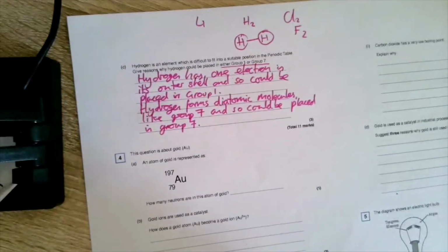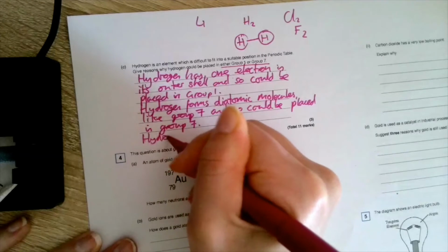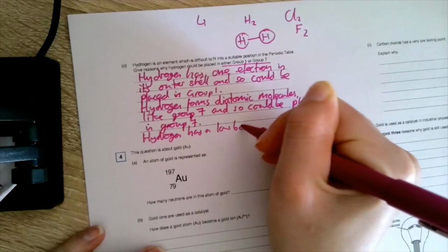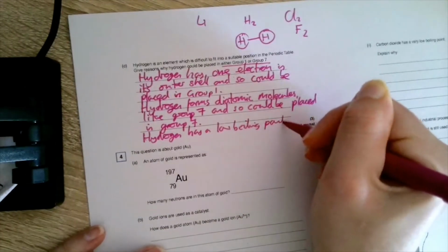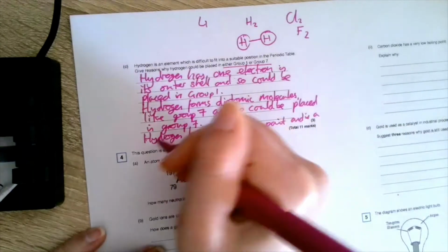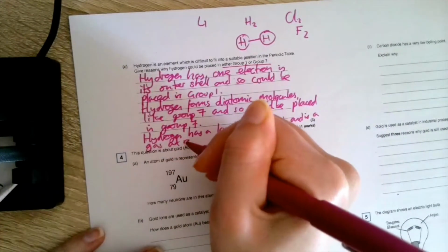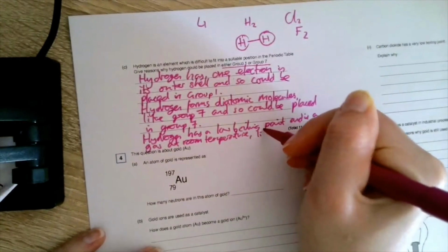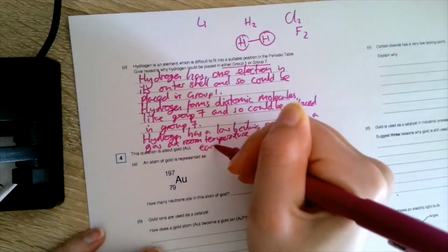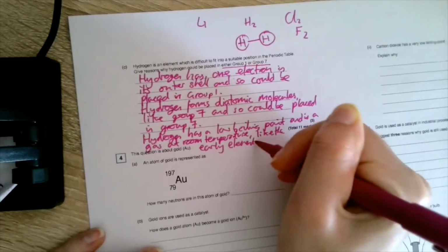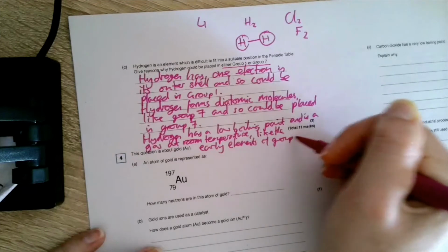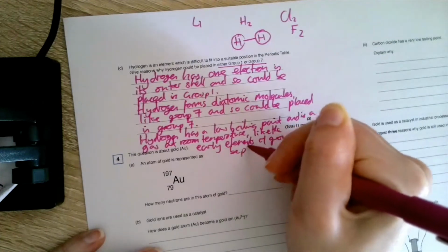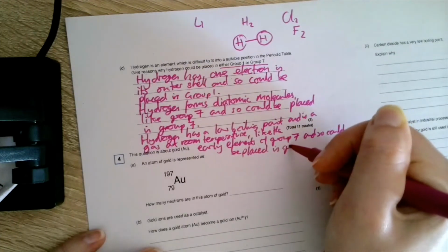And then the final thing, hydrogen has a low boiling point and is a gas at room temperature, like the early elements of group 7. And so could be placed in group 7.